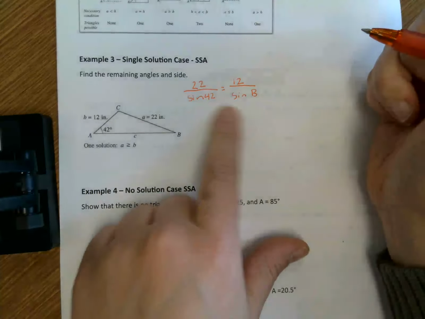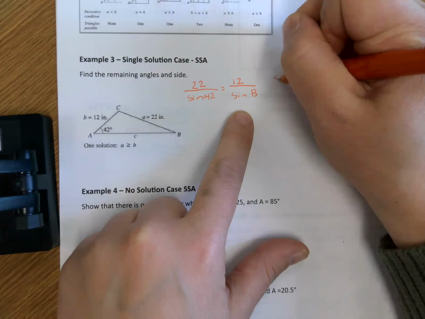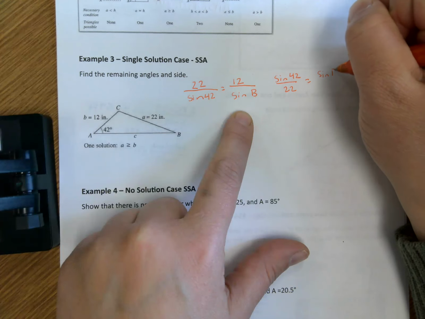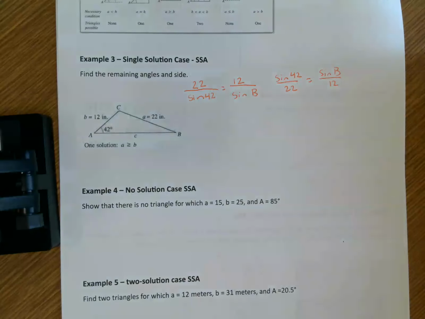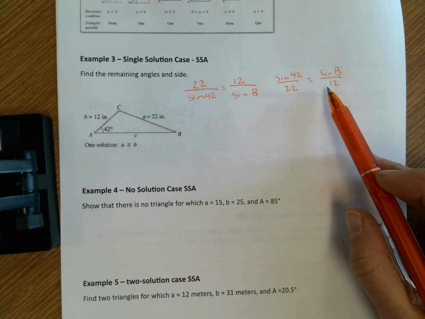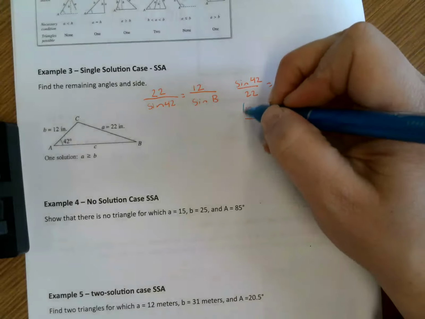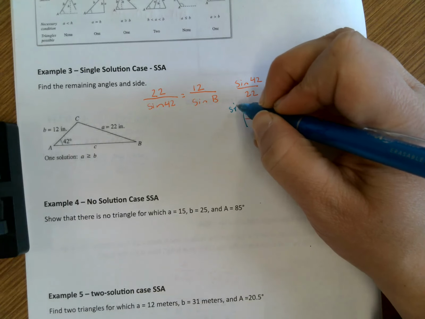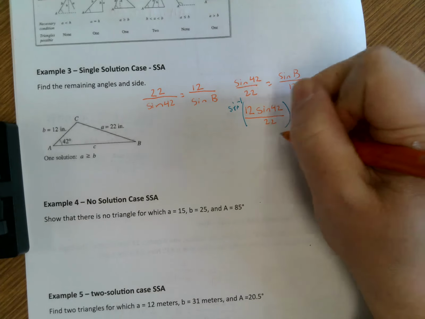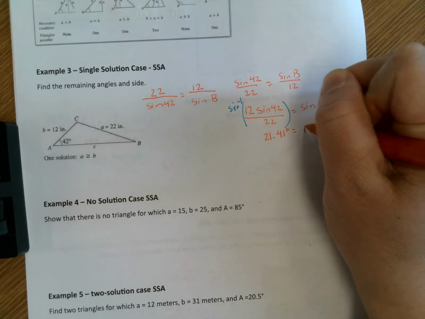Now, one thing, I didn't have to write it in this format. Because it's a ratio, I could have also written this like sine of 42 over 22 is equal to sine of B over 12. It's kind of up to you how you want to write it. In this case, it's actually easier to write in this format. Why? Because all I have to do is multiply this 12 over to get the sine of B by itself. And the inverse trig function of sine is sine to the negative 1. So if you put that into your calculator, you would get that angle B is equal to 21.41 degrees. That's our angle B.